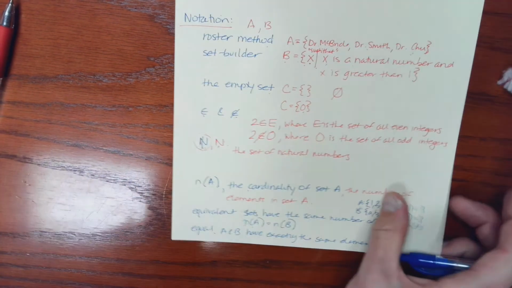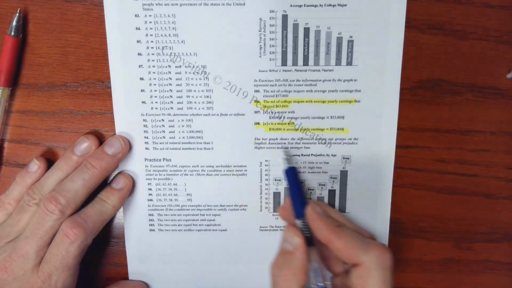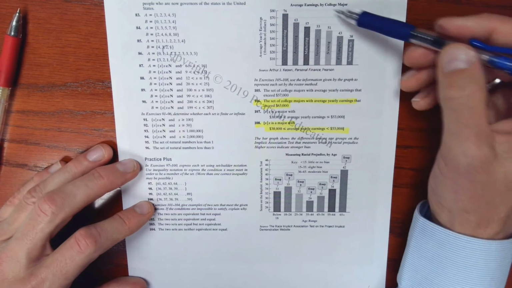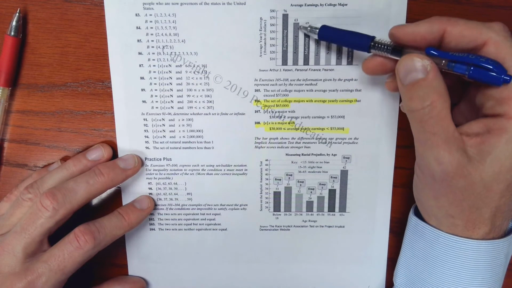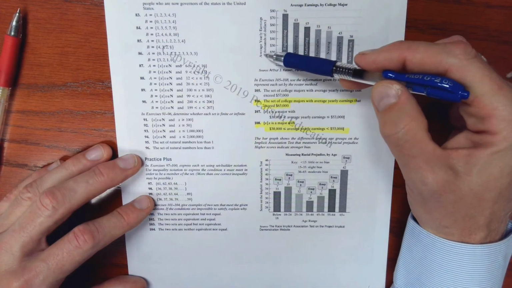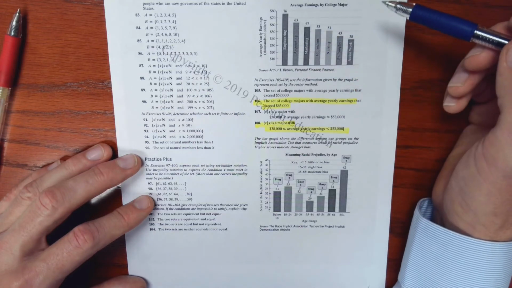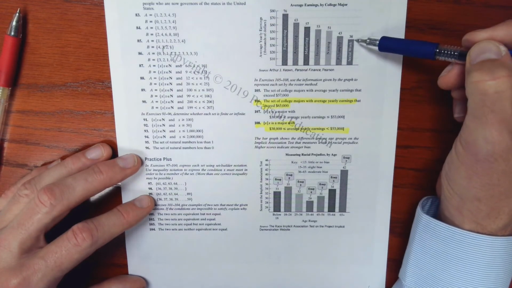So let's look at a couple of problems where we'll use these concepts. I'm going to focus on these questions here in this section, the ones that I've highlighted. So these questions we're going to answer based on the graph above. So these have different college majors, and then the average yearly earnings. So along this axis we have dollar amounts. These are in thousands of dollars, and then here we're given specifically what those dollar amounts are.